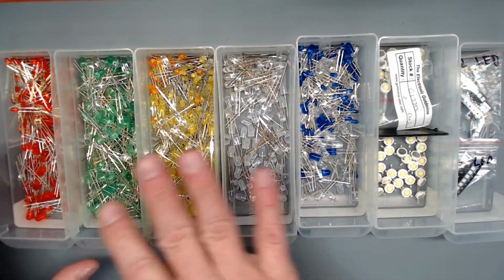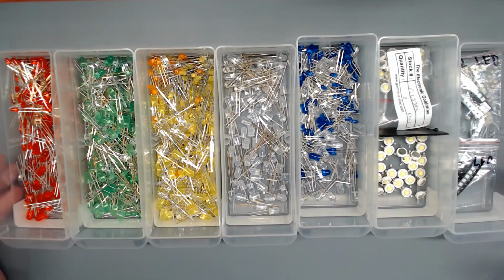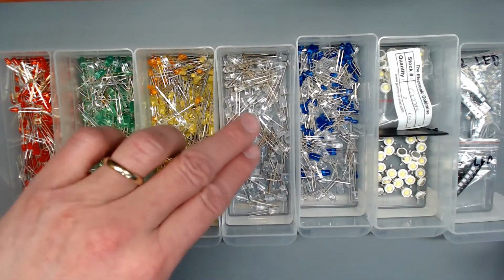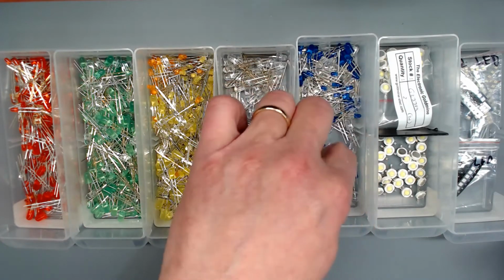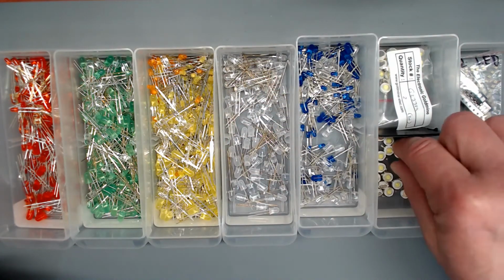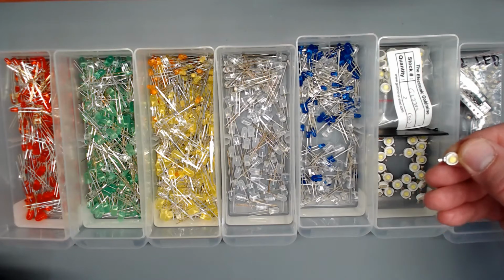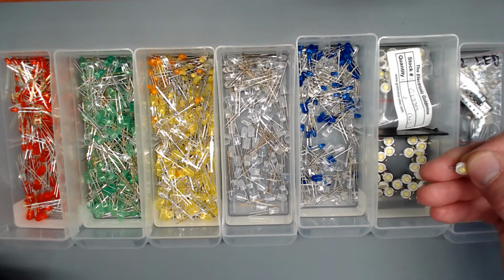Pun intended, of course. Now we'll turn our attention over here to my inventory of LEDs that I keep right here on my electronic bench. As you can see, they come in a variety of colors. We've got red, green, yellow and amber, white, blue, and then clear lens blue. And then this looks like it's yellow, but these are high-powered white LEDs.